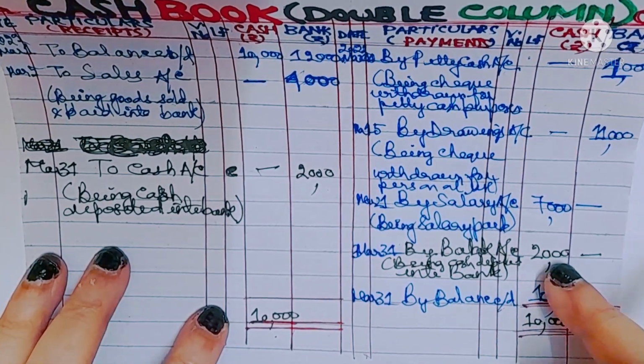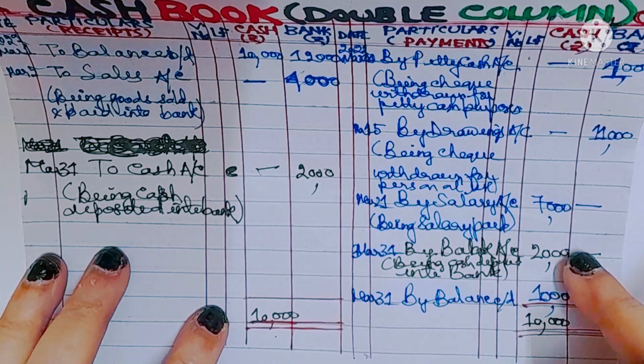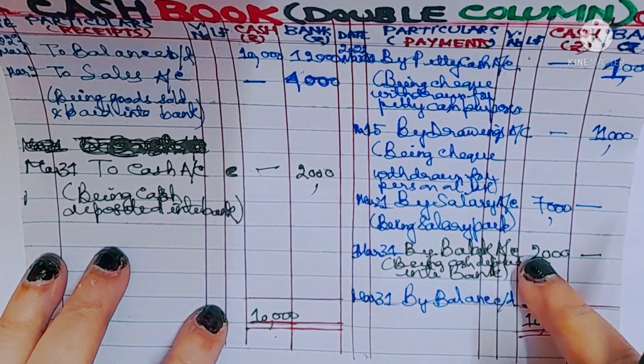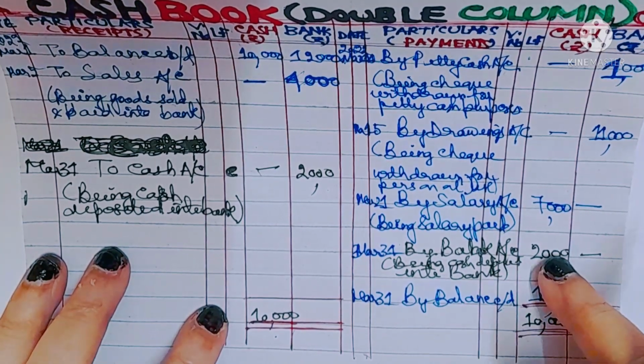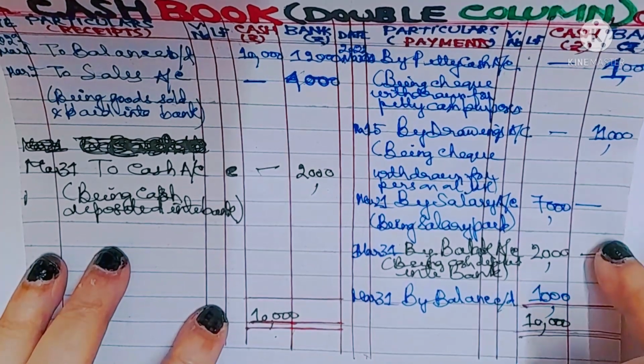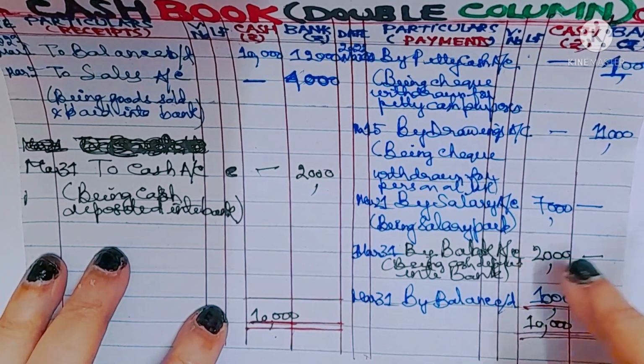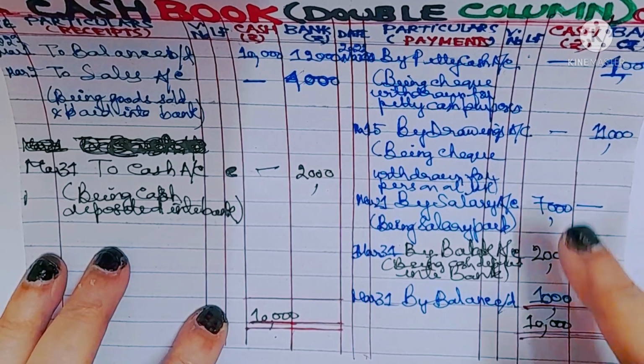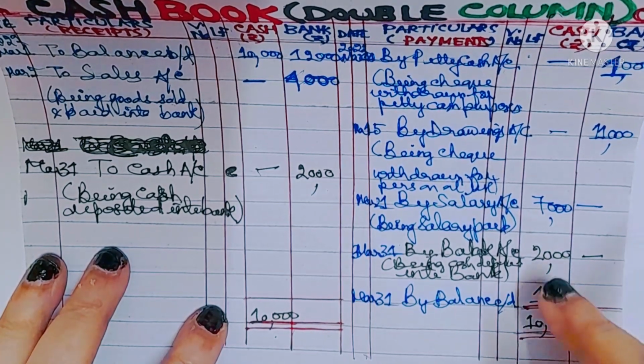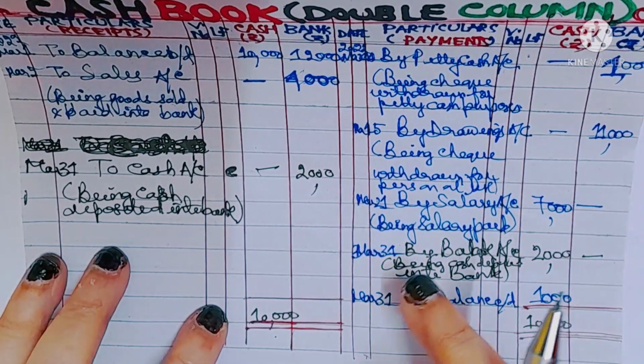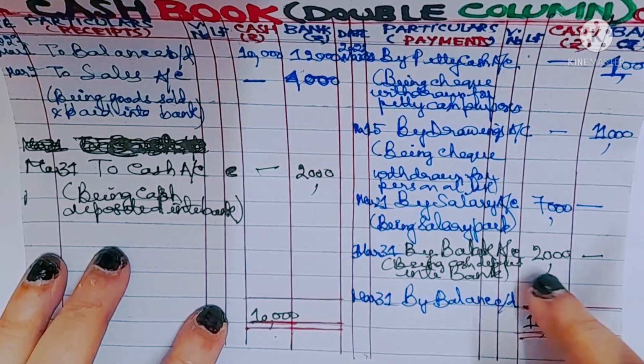Cash account comes under real account. According to real account, what goes out is credit. When cash is deposited into bank, cash goes out from the business. So cash account will be credited by 2,000. And moreover, when cash is deposited into bank, bank balance is increased, but cash balance is reduced.